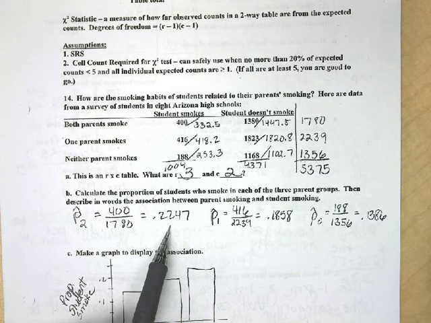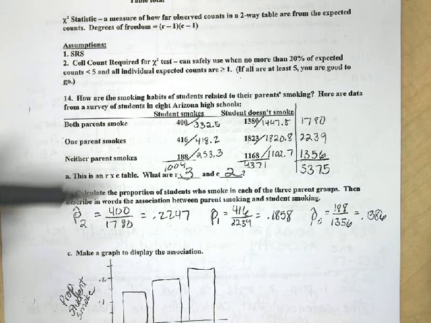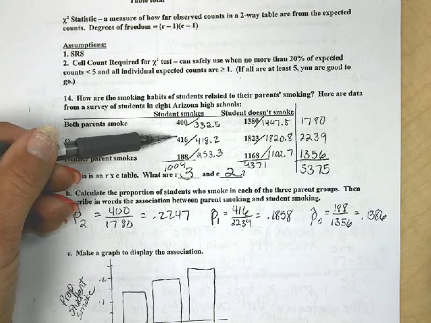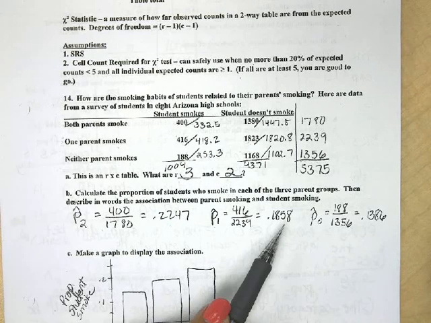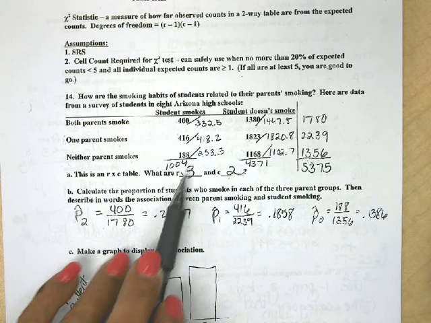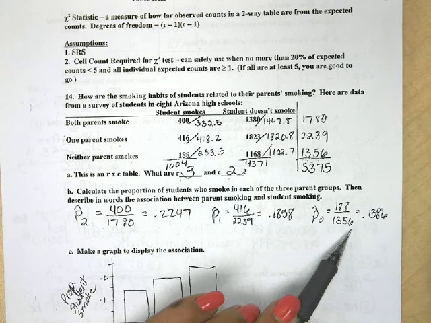If one parent smokes, which I labeled p hat 1, 416 students smoke out of 2,239, so that's almost 19%. And if neither parent smokes, 188 out of 1,356 smoke.